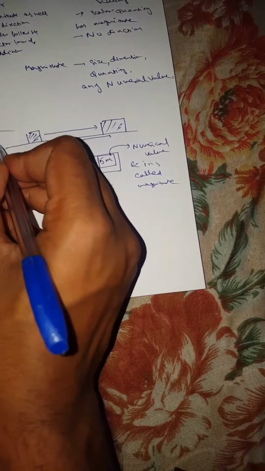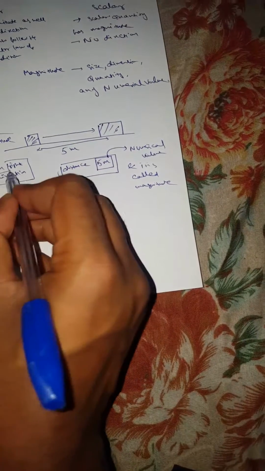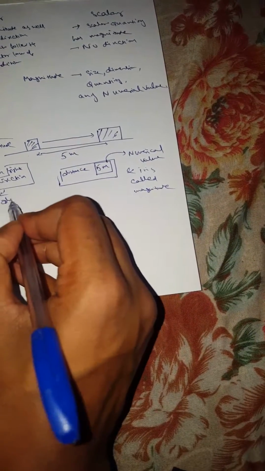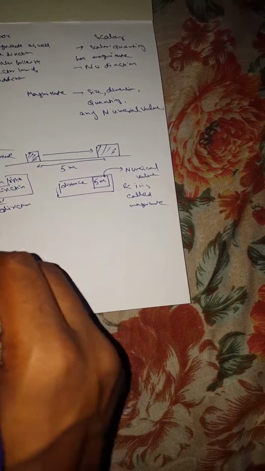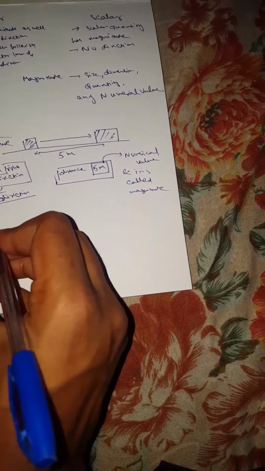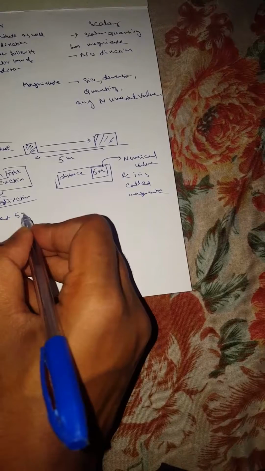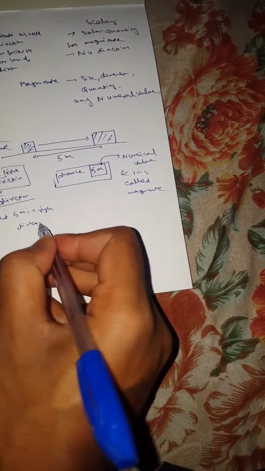Here 5 meter represents the numerical value, that is our magnitude, and the right direction represents the direction. So when we say that we have moved the block 5 meter in the right direction, we are actually saying that the block is displaced 5 meter to the right side.